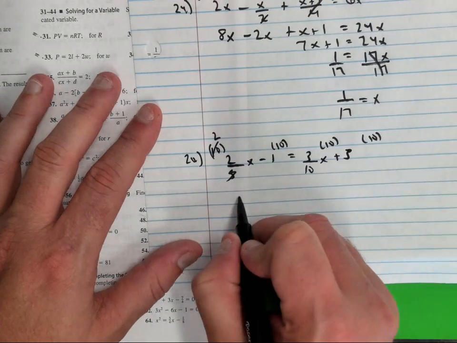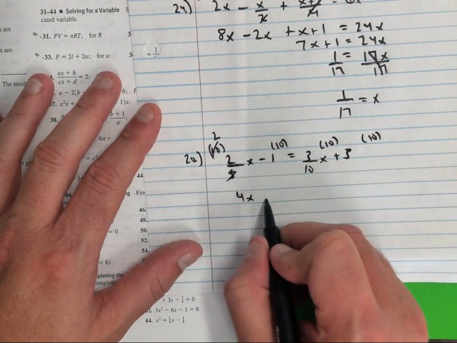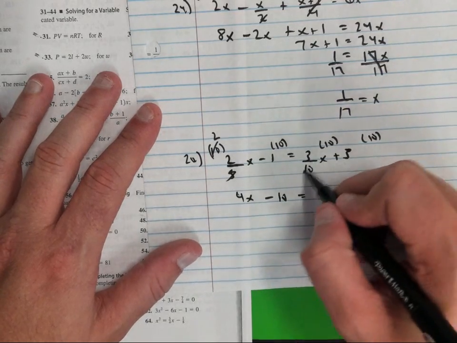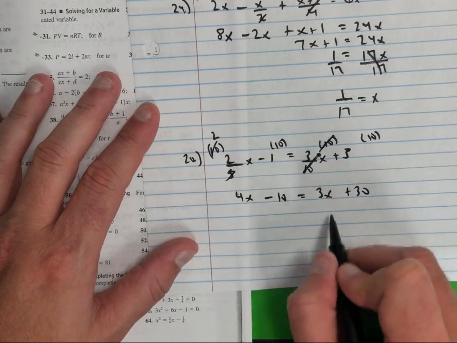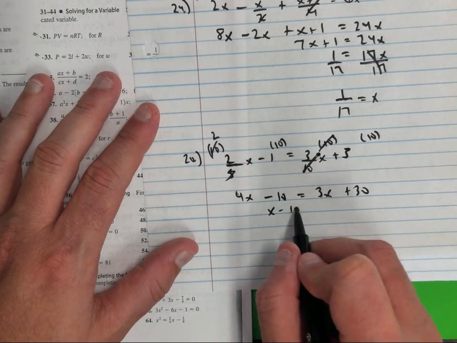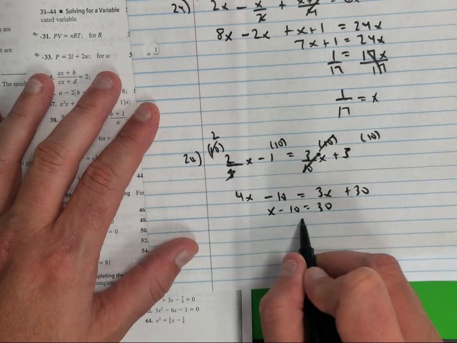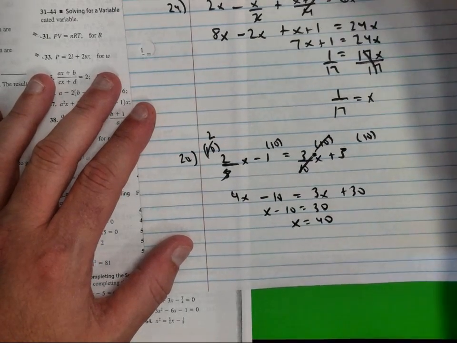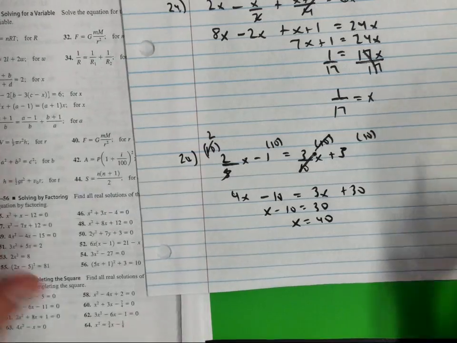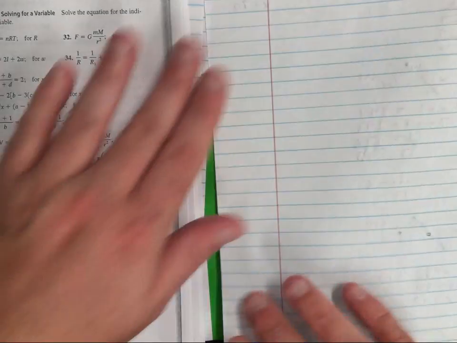2. 2 times 2x is? Negative 1 times 10 is negative 10. That equals 3x plus 30. I move that 3x over, I get an x. Move that 10 over, I get x equals 40. And 22. Ooh, 22 is a good one.